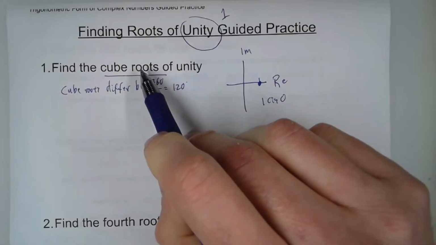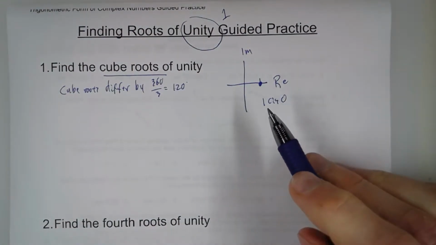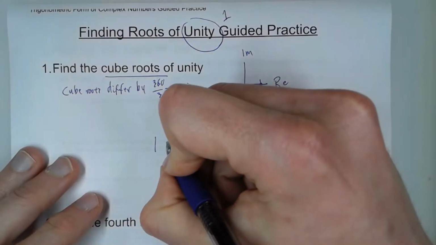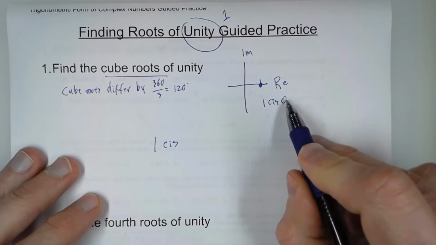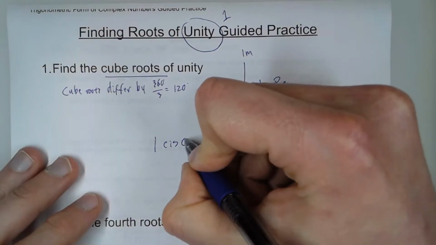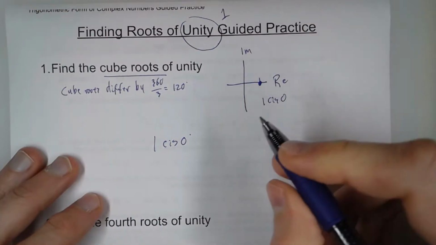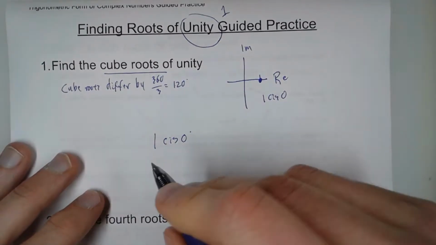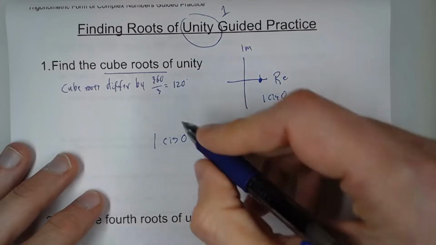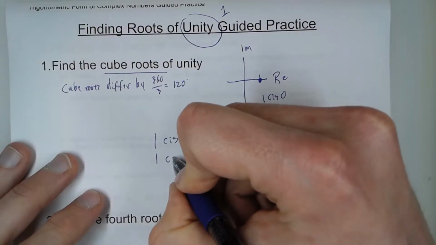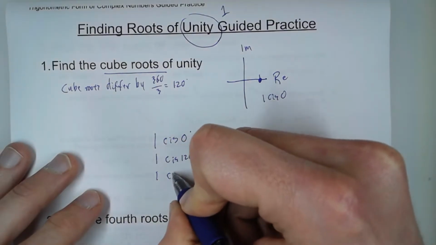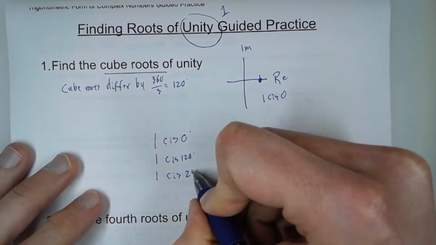Now with cube roots, we're raising this to the 1/3 power. So if I take 1 and raise it to the 1/3, that's going to stay as 1. And if I take 0 and divide it by 3, I still get 0. So this is one of our cube roots of unity. But what's the next one? Well, we add 120 degrees. And then we add 120 degrees again.